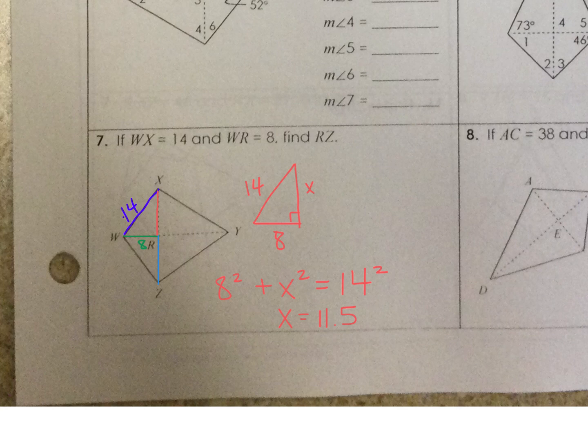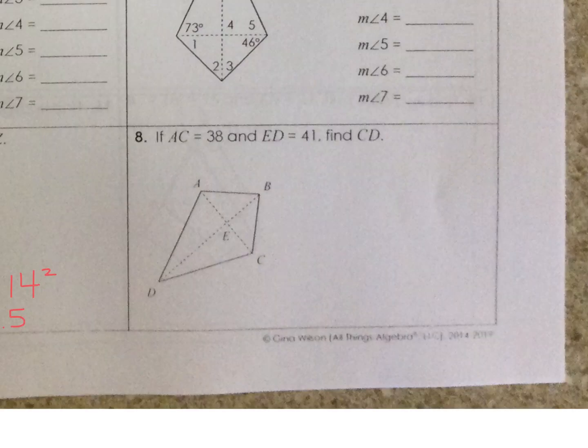Let's look at number 8. In number 8, I know that AC is 38. And that's helpful, but I really need to know what the two different parts of it are. So if I say 38 divided by 2, I get 19. So this little part is 19, and the other little part is 19. ED is 41. That side is 41. And we are looking to figure out what CD is.